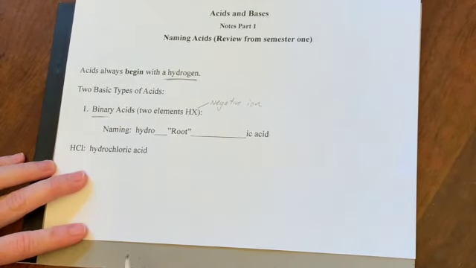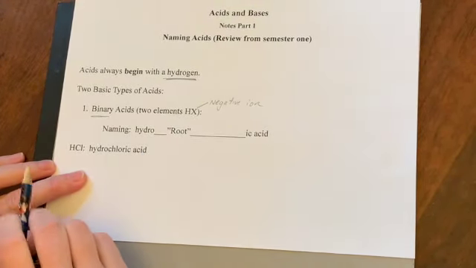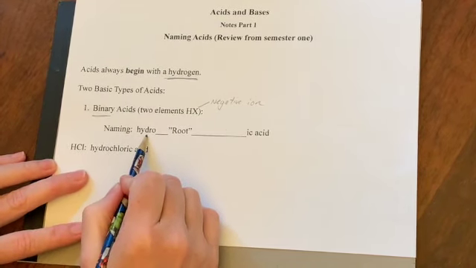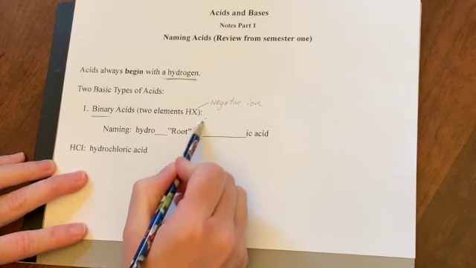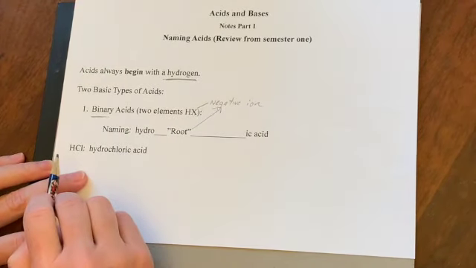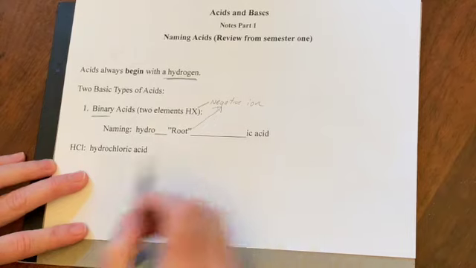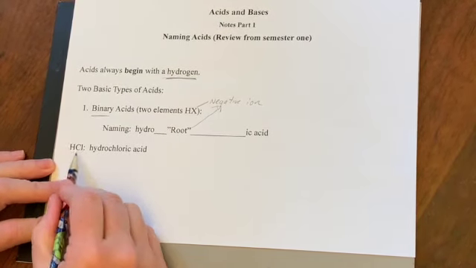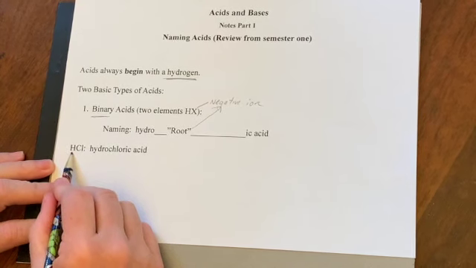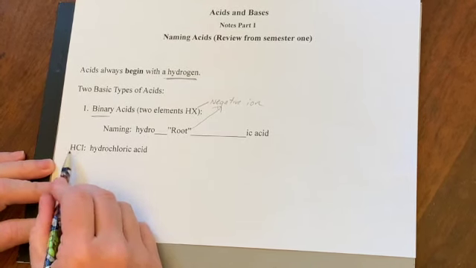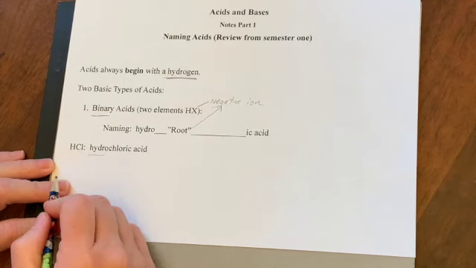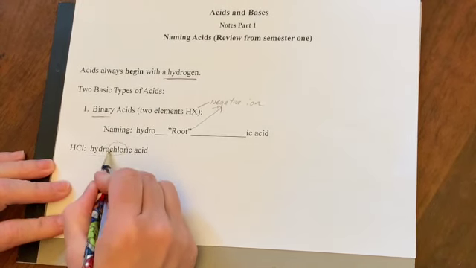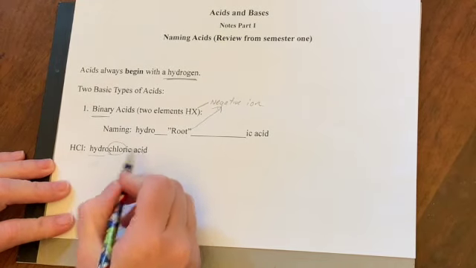Okay, so as far as naming a binary acid, the prefix is always hydro. Then it's the root of whatever that negative ion is, and then it's going to end in ic and then the word acid. So for example, HCl. I see that there's a hydrogen there, so it is an acid. There's only two elements, so it is hydro, then the root is chlor, because chlorine, and then ic, acid.